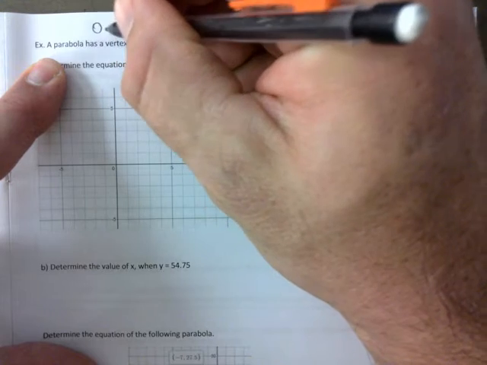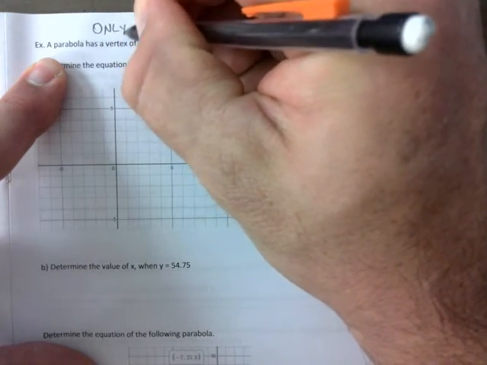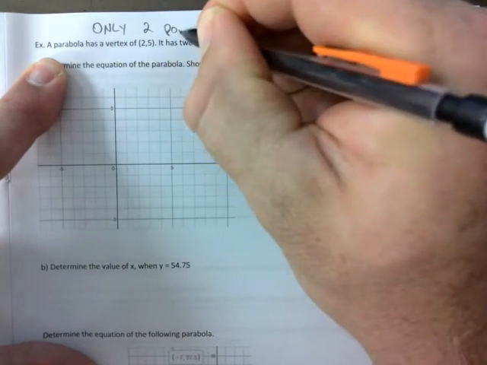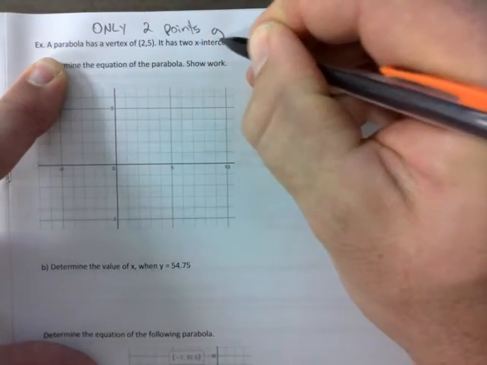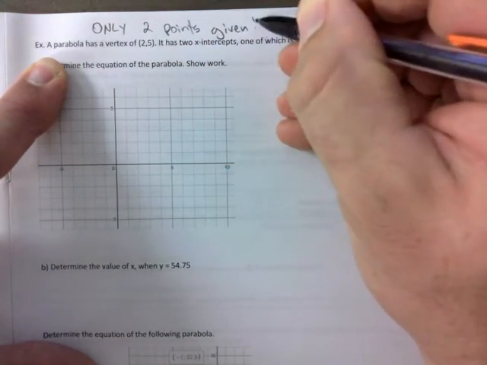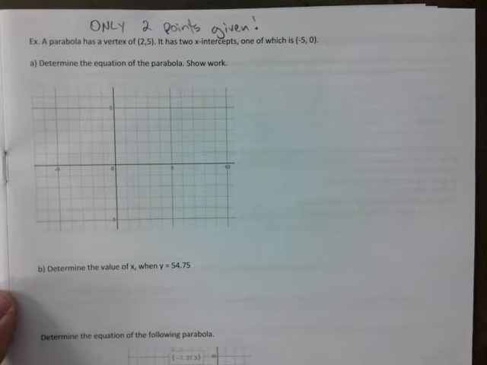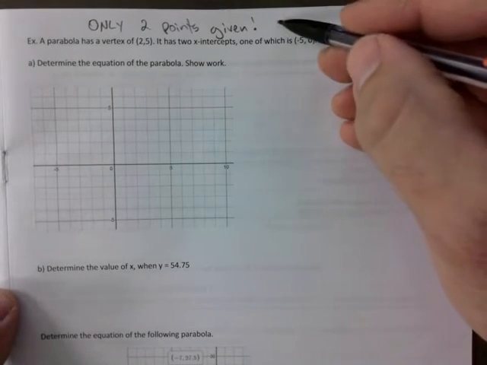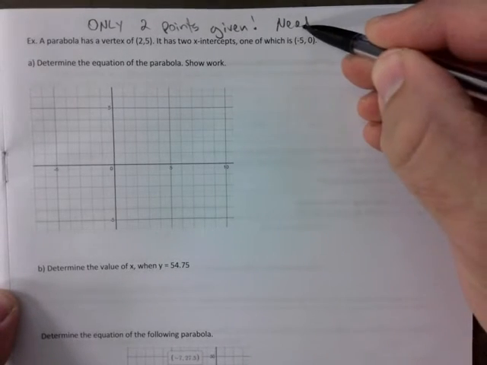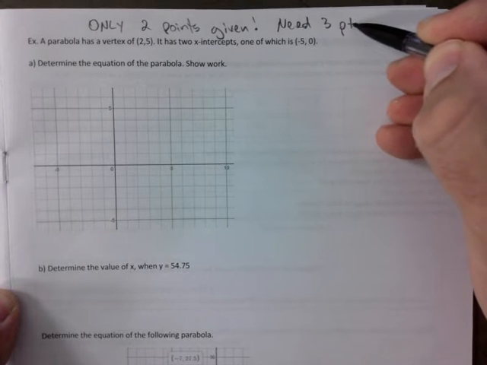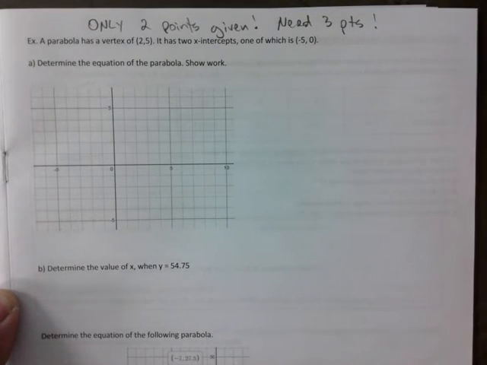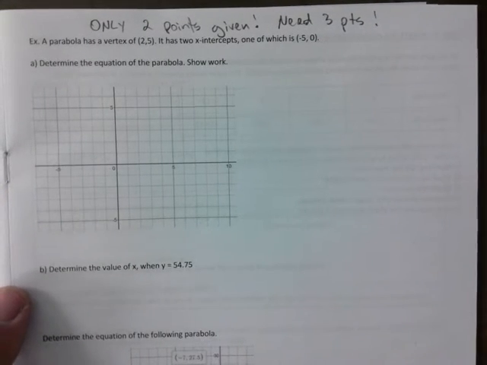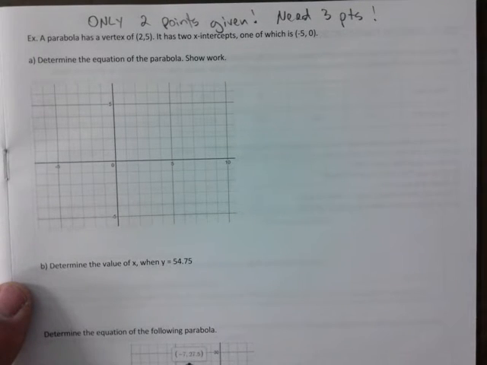Only 2 points given. That is hint, hint. You need 3 points, remember, and only 2 are given. So there's a problem.